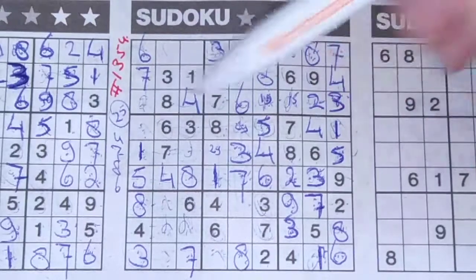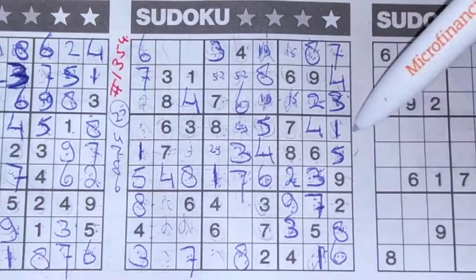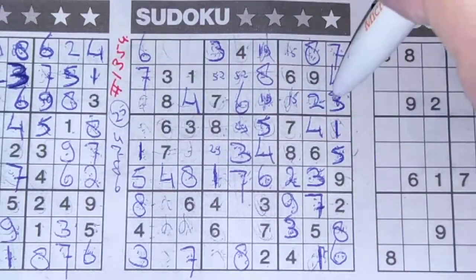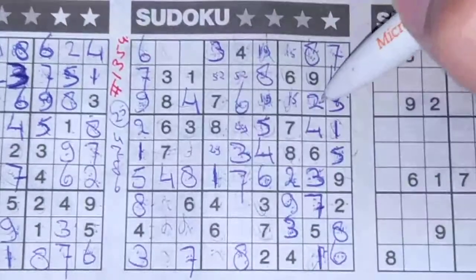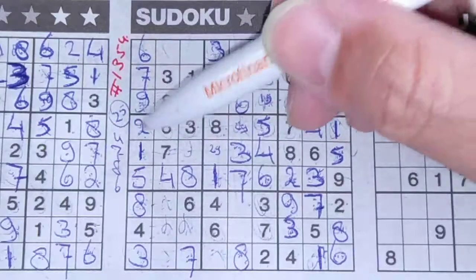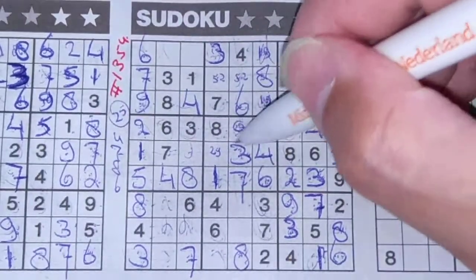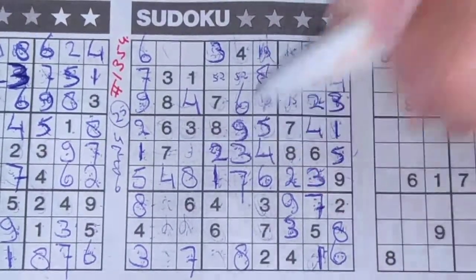2 and a 9 in the first column. We have a 2 here, so no 2 there. 2 should be here and the 9 goes there. Now we have a 2 here. This should be the 9. This should be the 2.